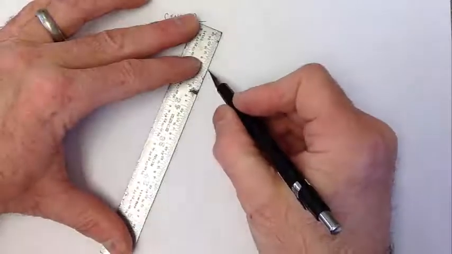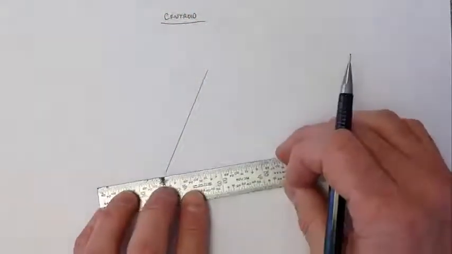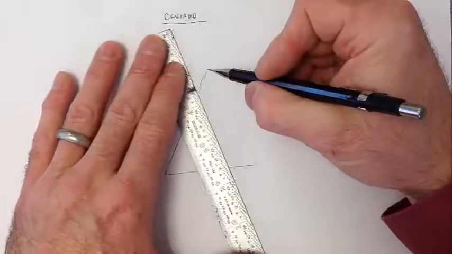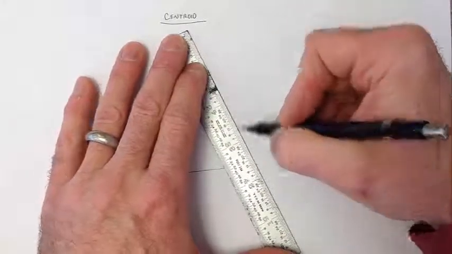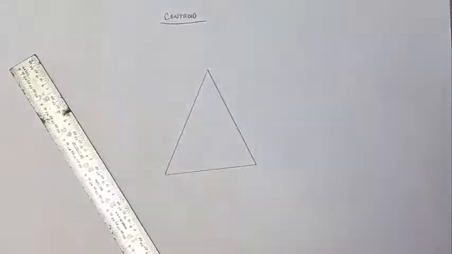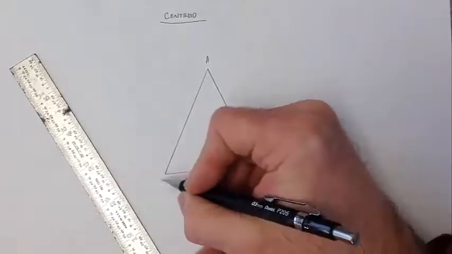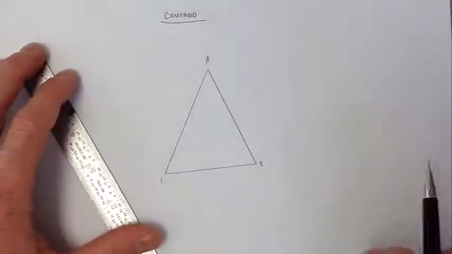We'll start here with just a random triangle, as I normally do. We'll use this one. And we want to construct a centroid. Again, the centroid is the point of concurrency of the three medians. So we'll go ahead and start with finding the midpoints of each of these three sides.